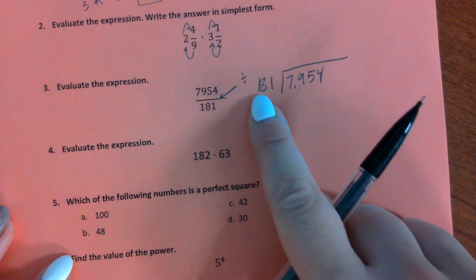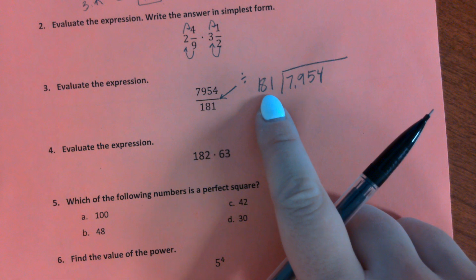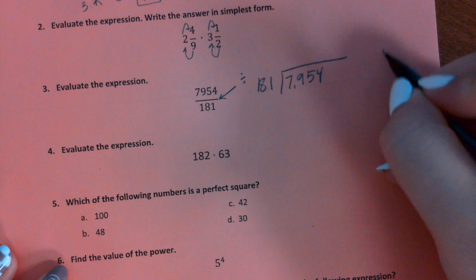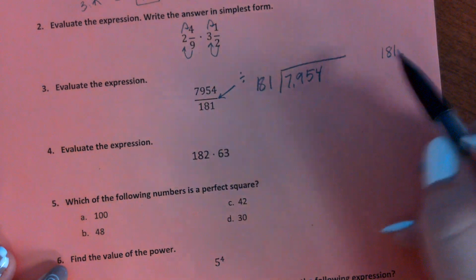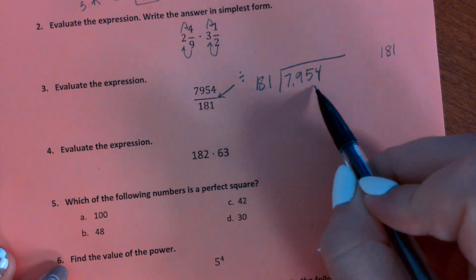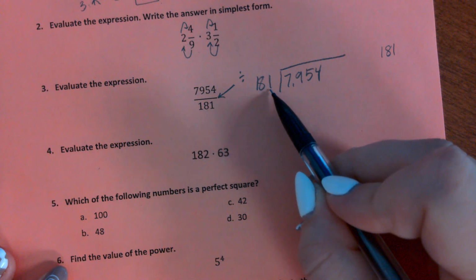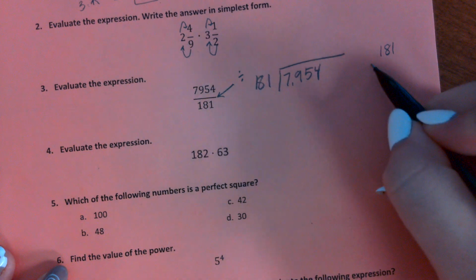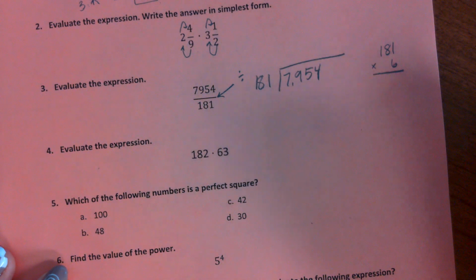So first things first, remember how in math class I told you that the math gods aren't going to whisper how many times 181 can go into this number. So we're first going to start off, we're not going into all 4, we're only going to go to the 3. So we're trying to find out how many times 181 can go into 795. So I'm going to do 181 times, let's just say 6, and see if we can get close to 795.